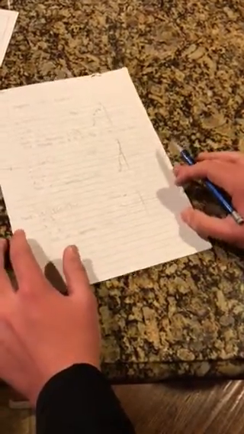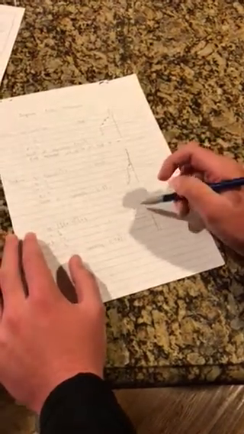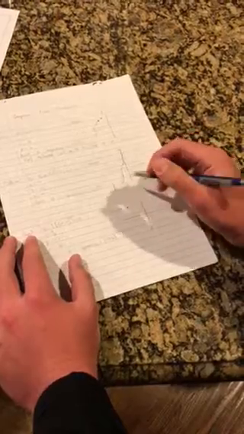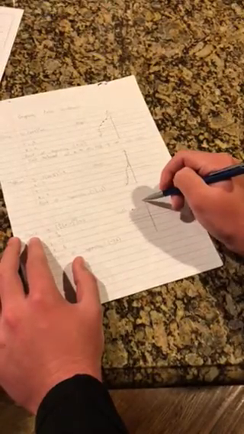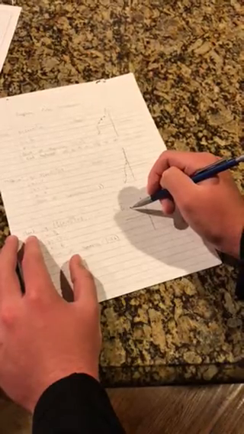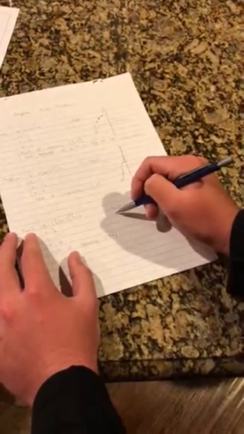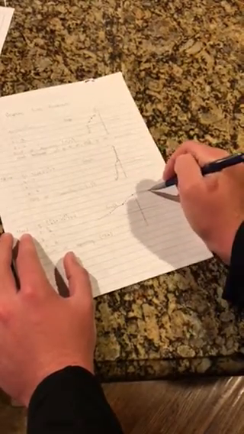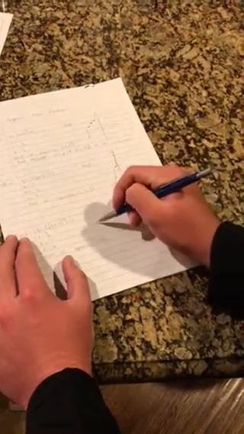So basically what you're going to do, instead of over 1 and up whatever, it's over 4 and up 3 like this, and then down 3 and over 4 like this. So it looks something like this with the arrows right there.